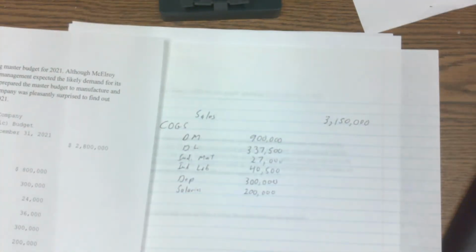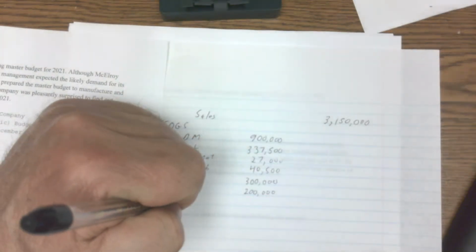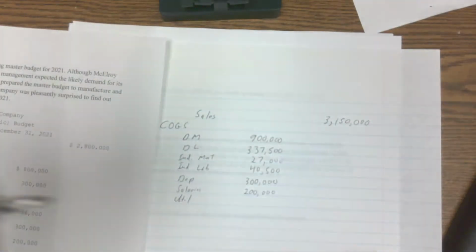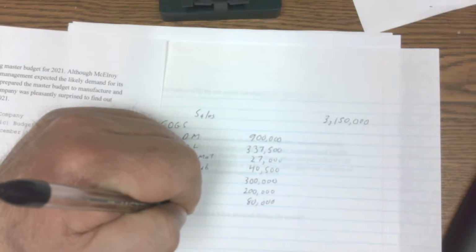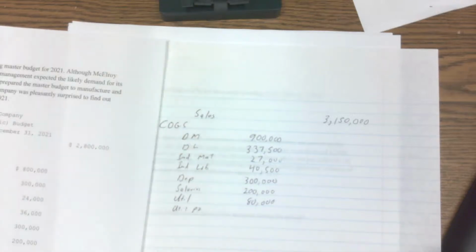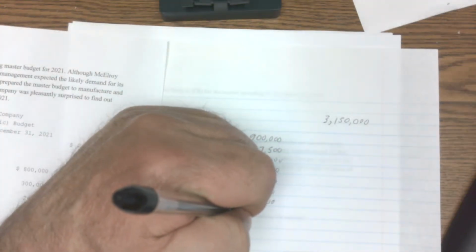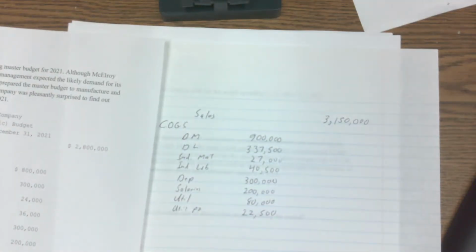Then we got utilities, which are 80% fixed. So the utilities I'm going to divide into two. So 80% of 100,000 is 80,000. So that's fixed. And then utility part two is going to be 20,000, the variable part. Divide it by 40,000 and multiply it by 45,000 is 22,500 for that.